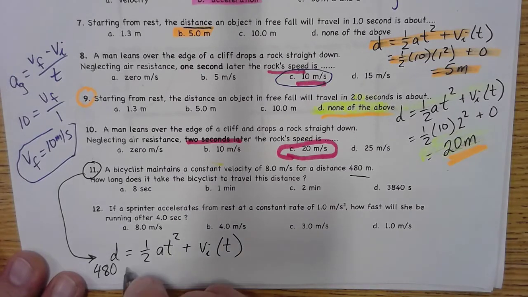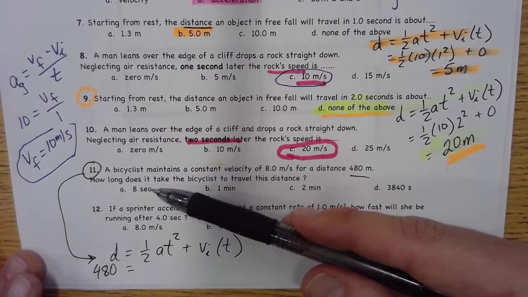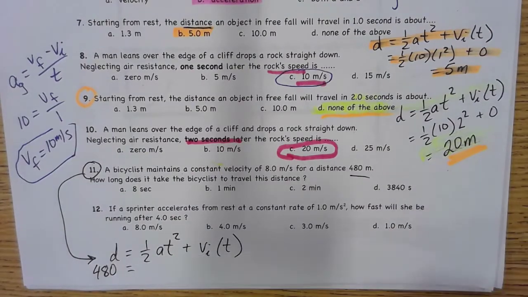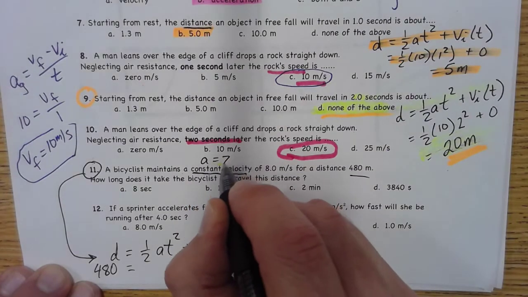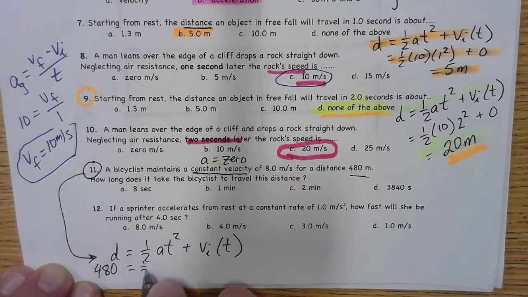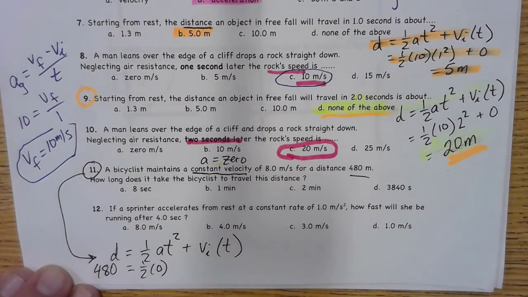Now, wait a minute. You're riding your bicycle at constant velocity. You're not falling. All right, this is not a free fall problem. Constant velocity, acceleration is 0. You're not changing your speed. They want to know how much time this takes. Now, if you never change your speed, then how fast you were going initially is your speed.